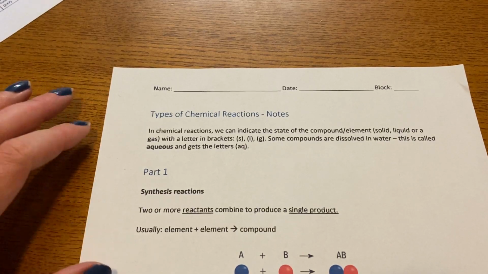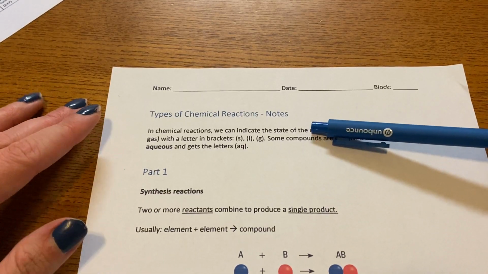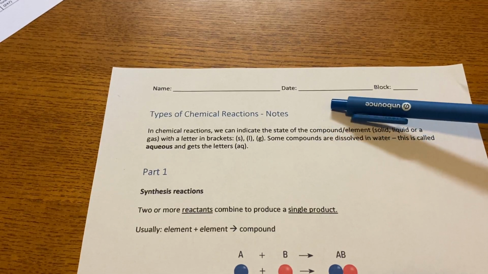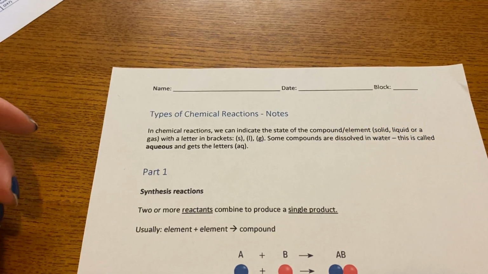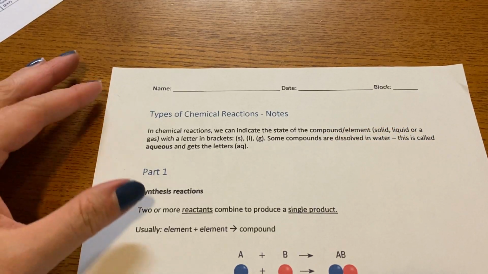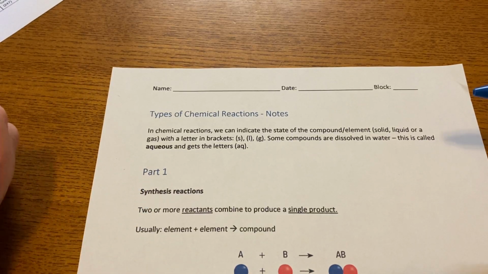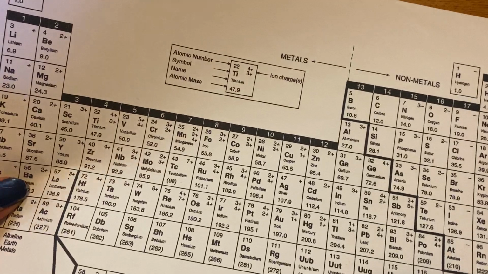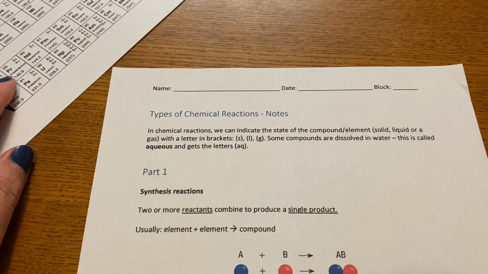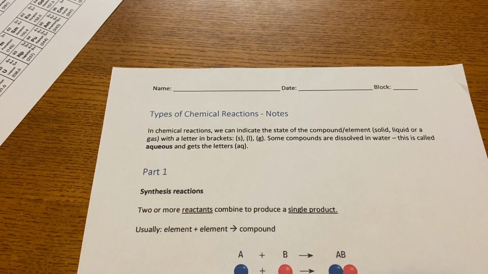What you're going to need for this video is a copy of your types of chemical reactions notes. If you're in the classroom, go get one from the side. And if you're at home, you can find this on Moodle where you can either print it or fill it out on your computer. So if you need to go get those, you'll also need a periodic table. If you don't have those, pause the video and then come back.